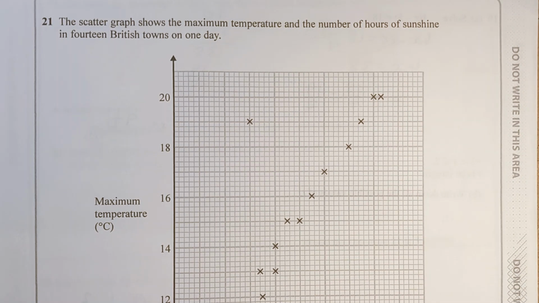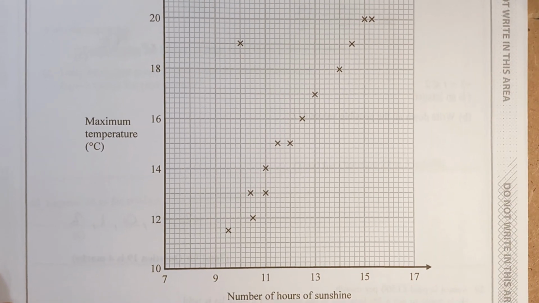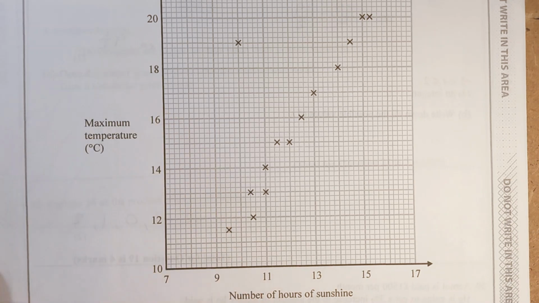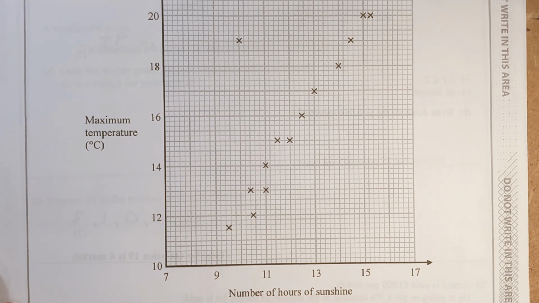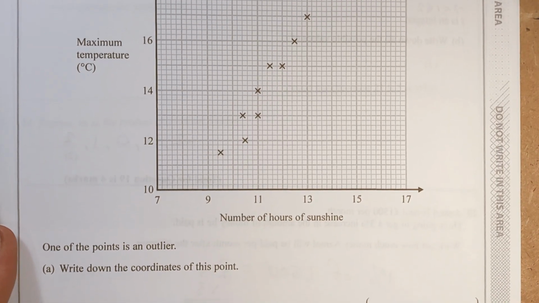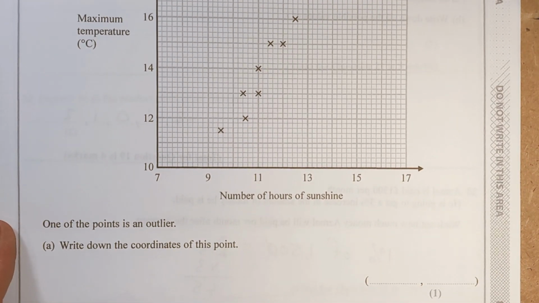Question 21. The scatter graph shows the maximum temperature and the number of hours of sunshine in 14 British towns on one day. We've got the maximum temperature up here on the y-axis and the number of hours of sunshine on the x-axis. And we're told one of the points is an outlier. Write down the coordinates of this point.